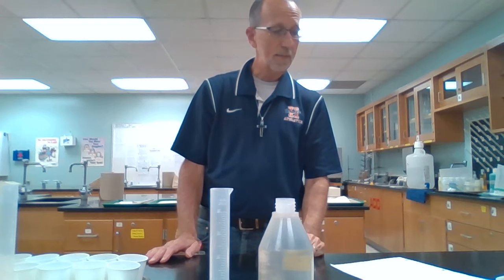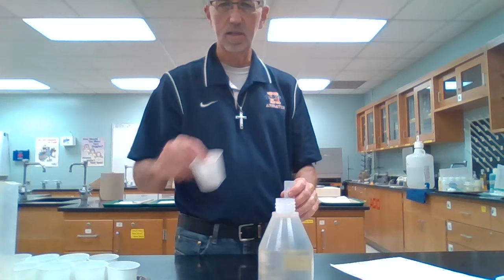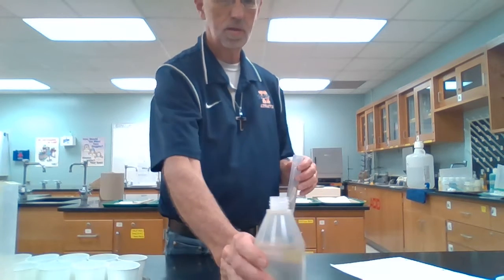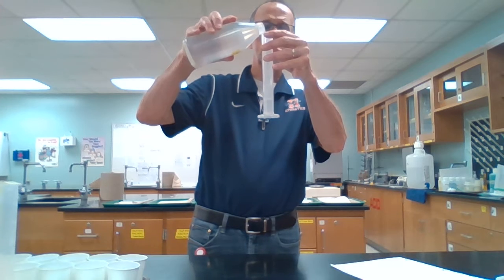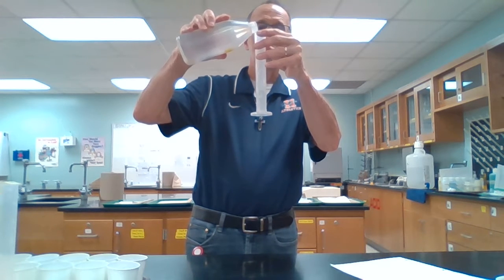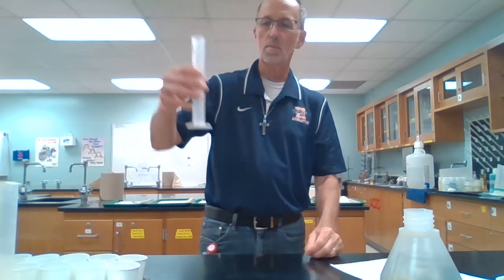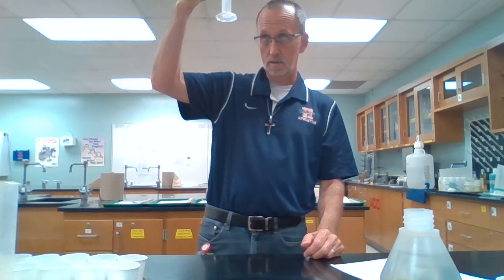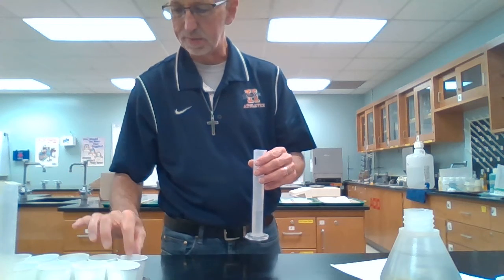So we'll go back to copper now. So volume 1. Now with these little pieces, we're going to have to do water displacement. Make sure I get an ample amount of water in there. All right. So looks like we got right on the line, about 15.0 mLs.